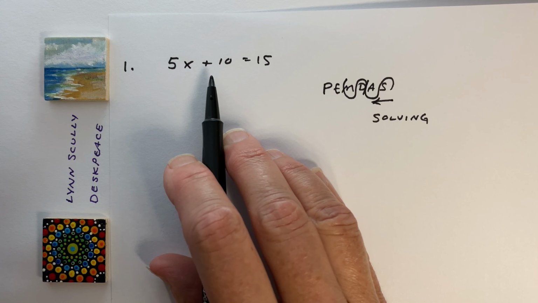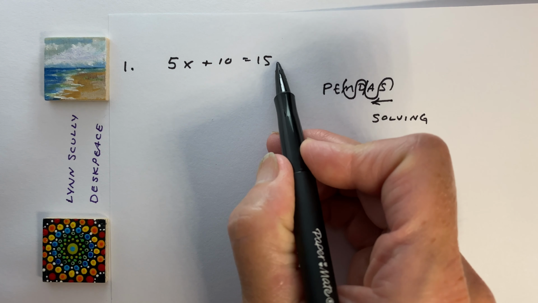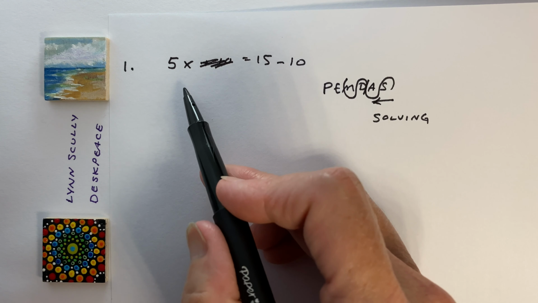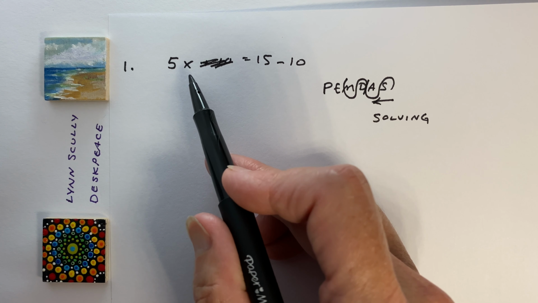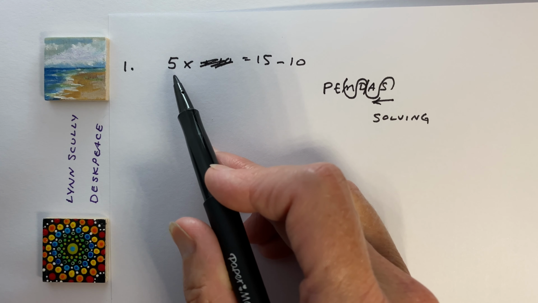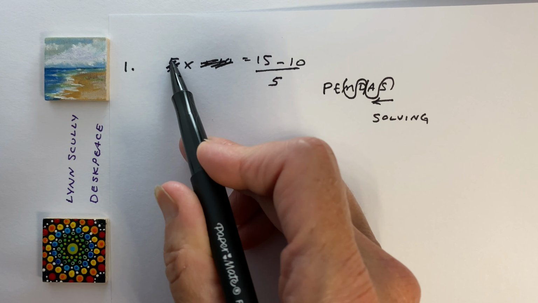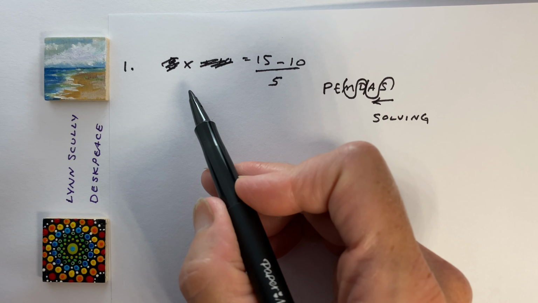So first I'm going to take this 10, which is attached by addition, move it by subtraction to the other side of the equal sign. And I just keep my eye on the prize. I want to get the x alone. 5 is attached by multiplication, move it by division to the other side of the equal sign. My x is alone, so I have solved.